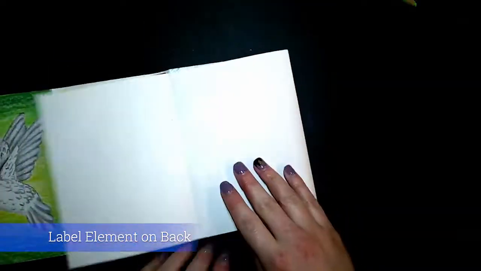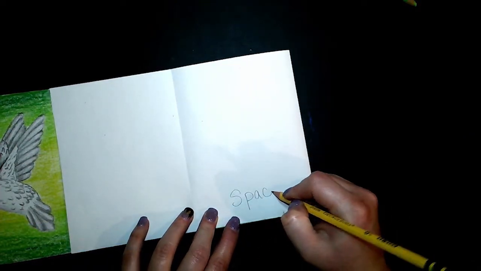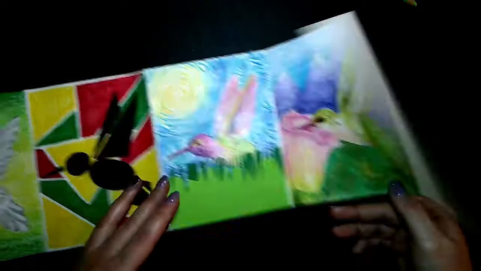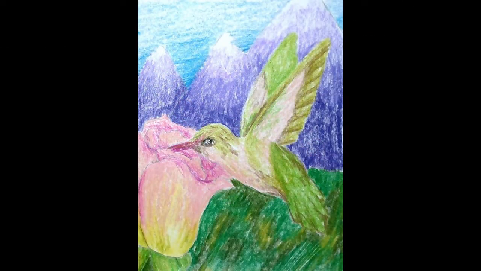Remember to flip it over and label your element on the back of your panel. Here's another example for you to consider.